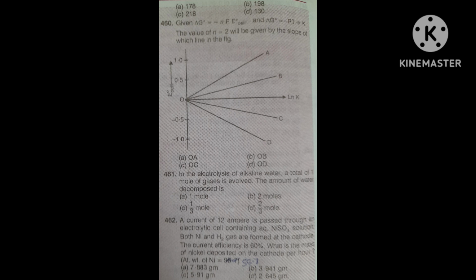This is the plot of standard E cell versus ln K. 4 lines are there: OA, OB, OC and OD. OA standard E cell value is 1.0, OB 0.5, OC minus 0.5, OD minus 1.0. The 4 answer options are first OA, second OB, third OC, fourth OD.